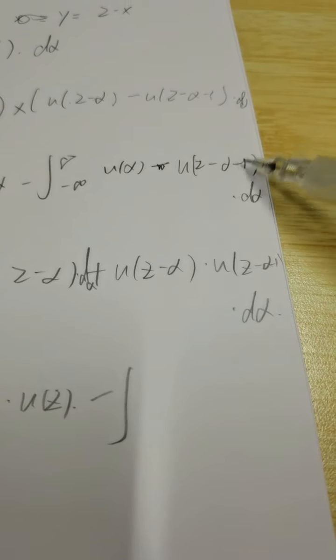Sorry, I forgot to explain: in this part it is just directly equal to 1, so every integrand is 1. Minus the integral of 1 d theta times u(z minus 2).